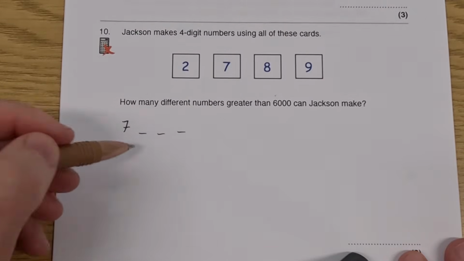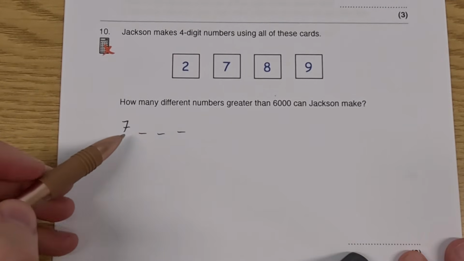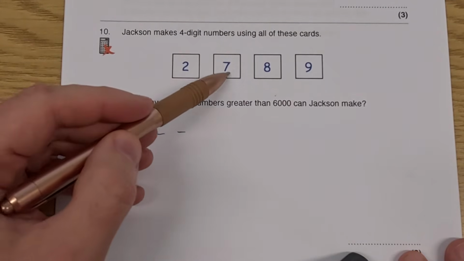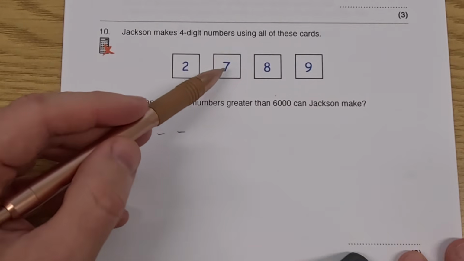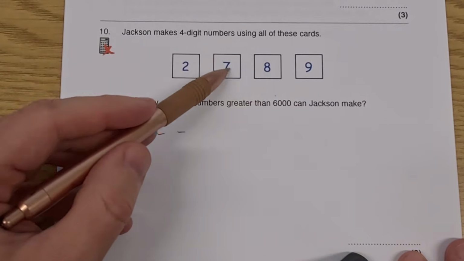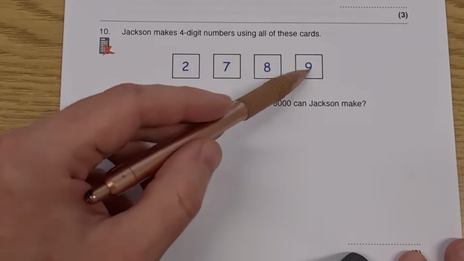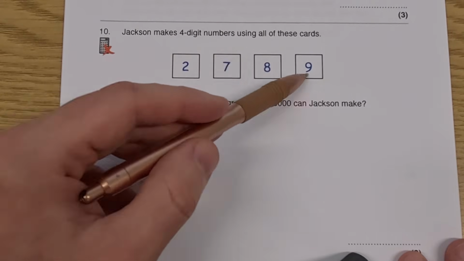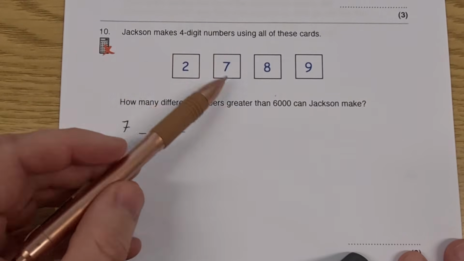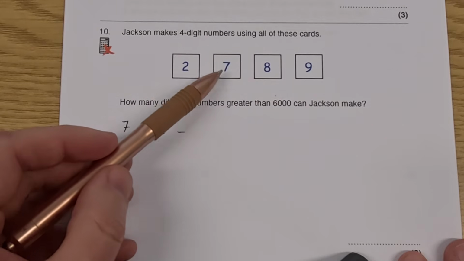So let's find out how many different possible numbers Jackson can choose to begin with a 7. So there could be a 7289, 7298, 7829, 7892, 7928, and 7982. So there's going to be 6 different possible numbers that begin with the digit 7.